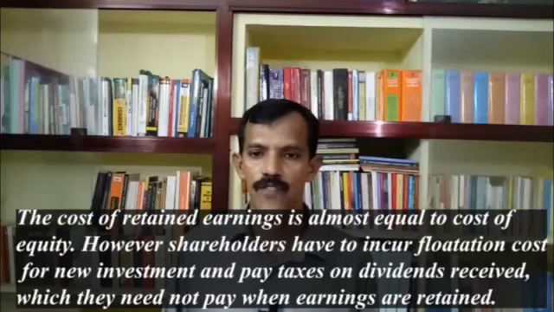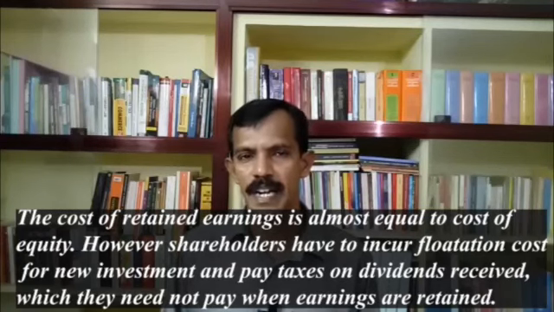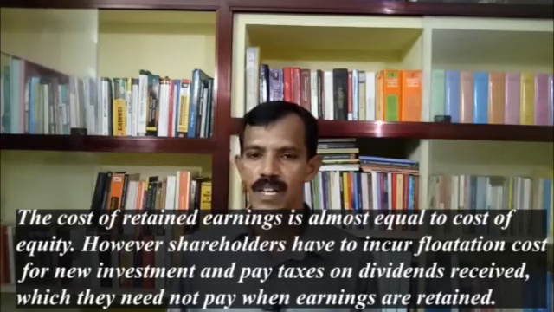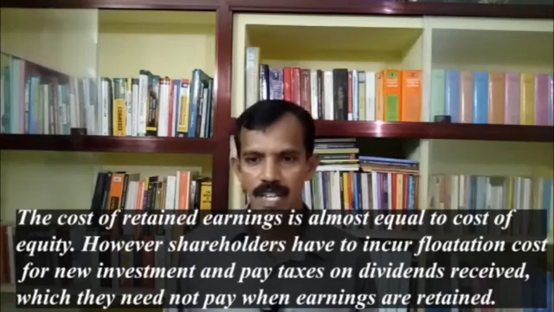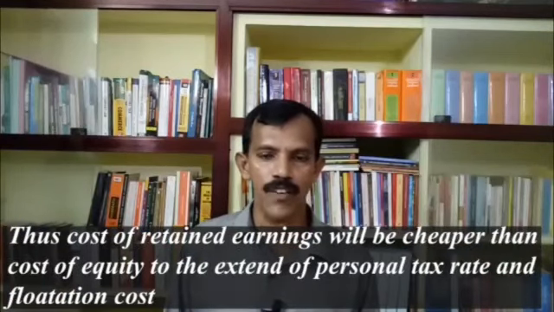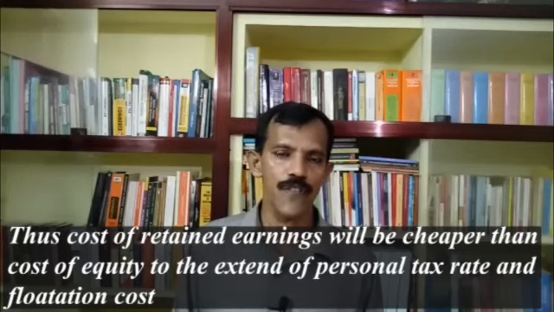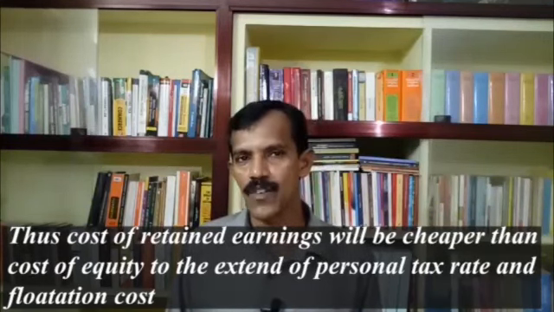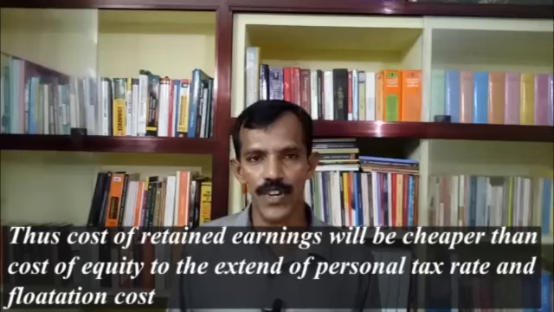However, shareholders have to incur flotation cost for new investments. If shareholders got that retained earnings by way of dividends, they have to invest that amount in some other sources. For that investment, they have to incur flotation cost and pay taxes when they receive dividends, which they need not pay when earnings are retained. Then the cost of retained earnings will be cheaper than cost of equity capital. We already said that the cost of retained earnings is almost similar to that of cost of equity capital. From that cost of equity capital, we have to deduct the personal tax rate and flotation cost.